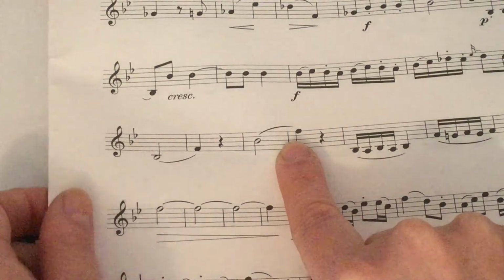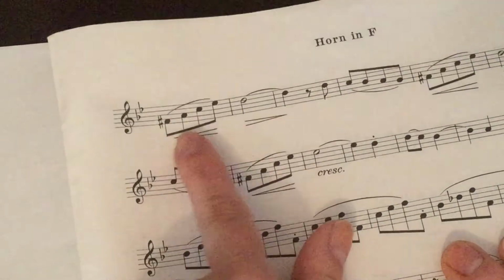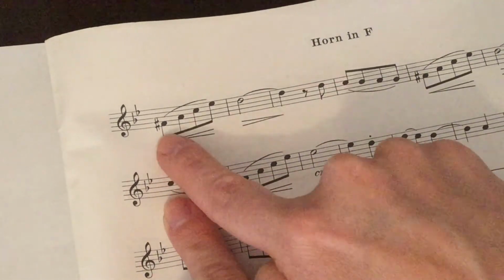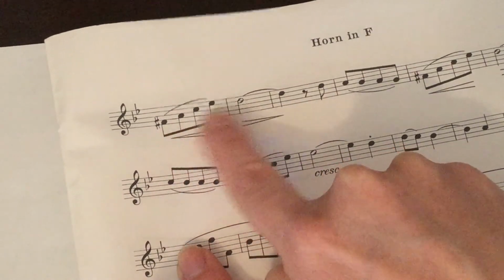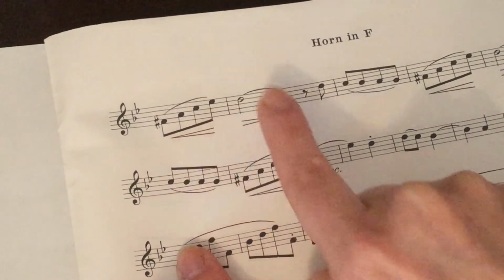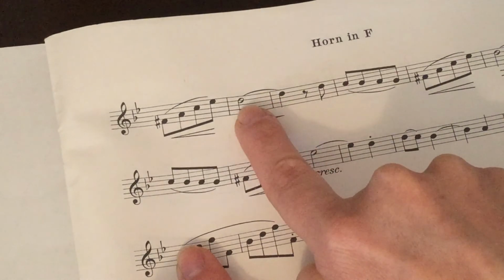Let's find a slur that's more notes. How about right here? All 4 of these eighth notes. See this slur connecting them? I would play all of those smoothly and without tonguing in between. And then you'll notice, what's this one? Slur or a tie?